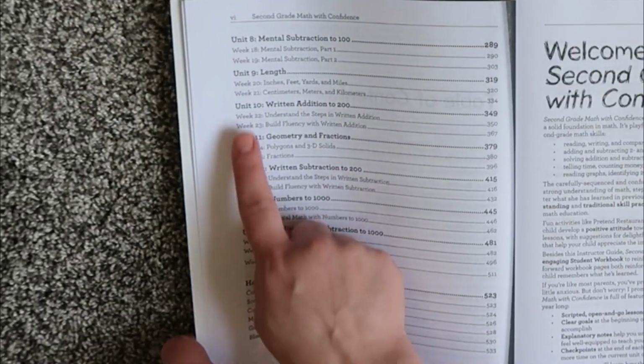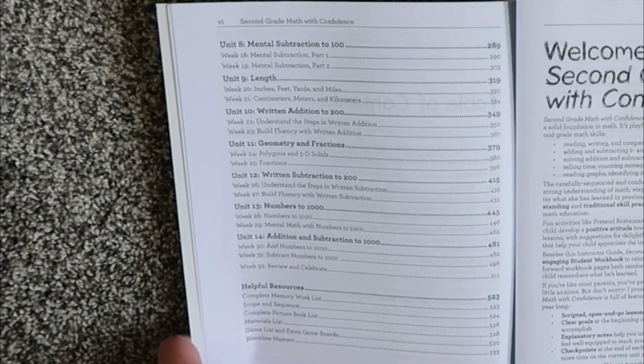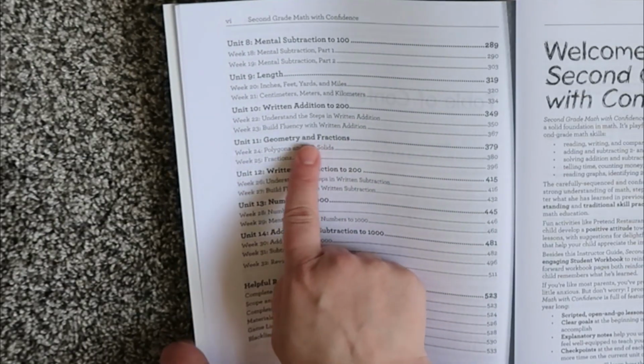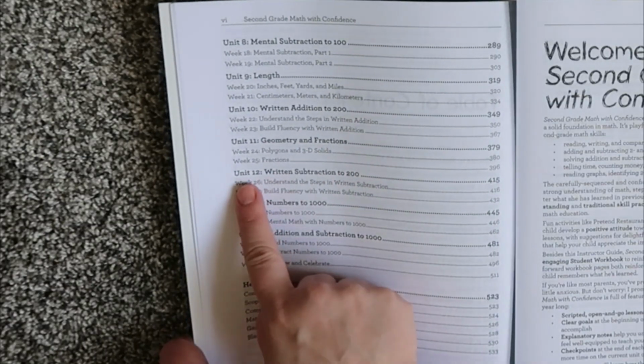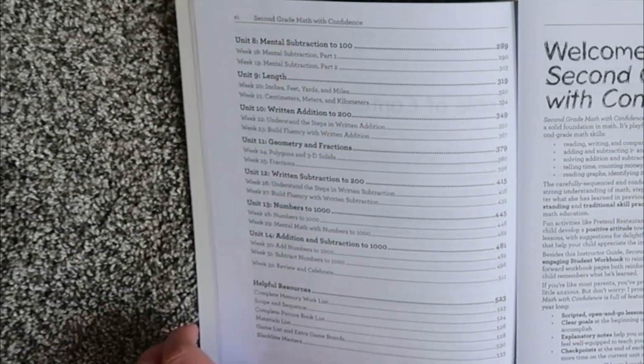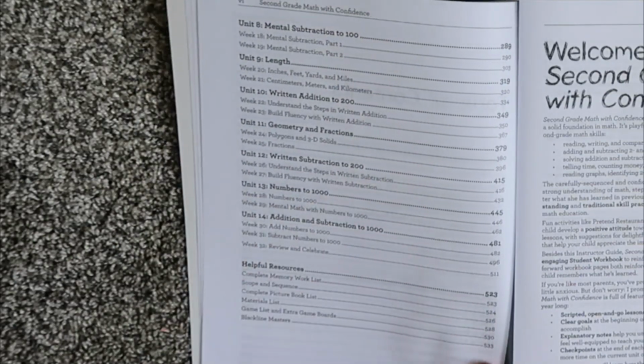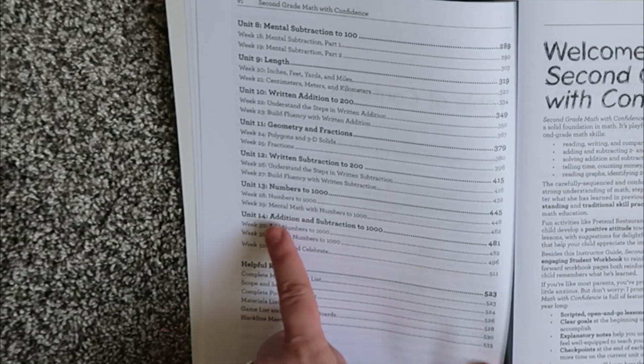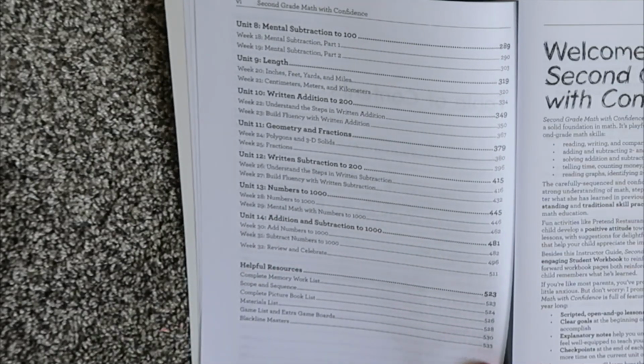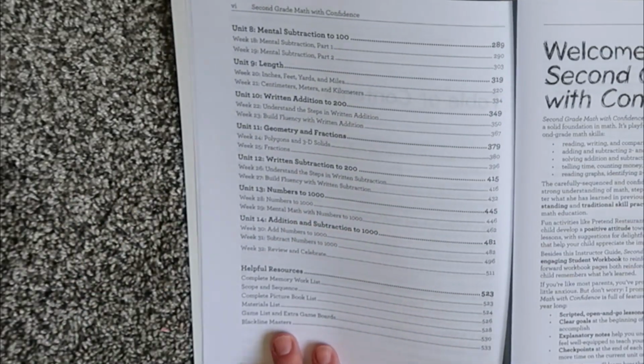Unit 9 is length. Unit 10 is written addition to 200. Unit 11 is geometry and fractions. Unit 12 is written subtraction to 200. Unit 13 is numbers to 1000. Unit 14 is addition and subtraction to 1000. And then we have some helpful resources that we are going to go over together.